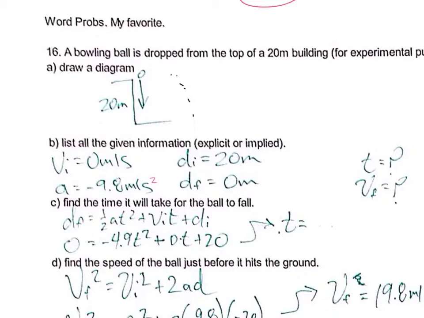Some people had d equals negative 20. You could be specific and say, if the final position is 0, the initial position is 20. You could also say that the displacement is negative 20 meters because it ends up below where it started.